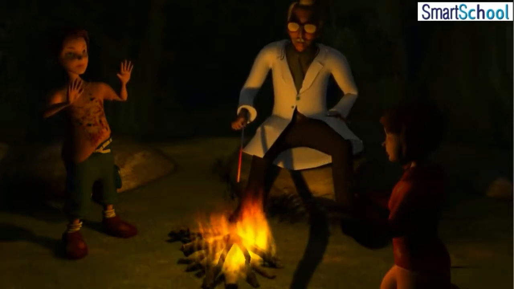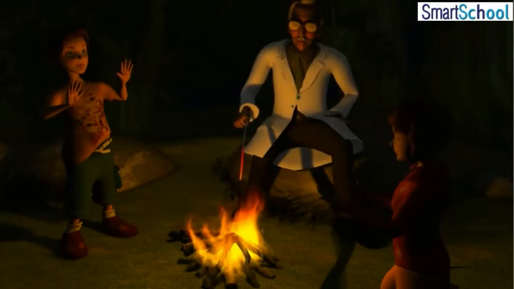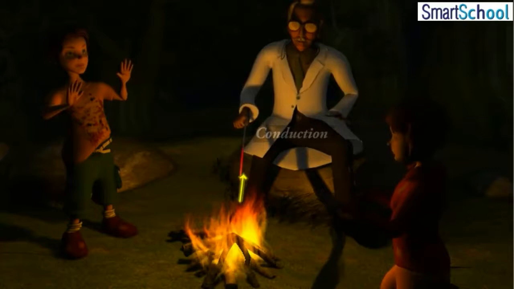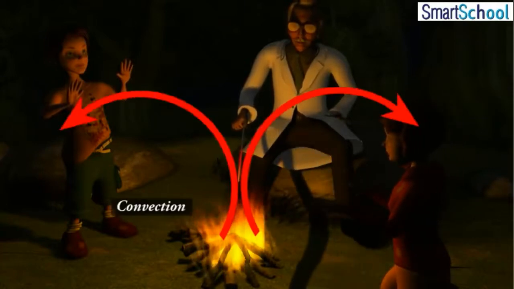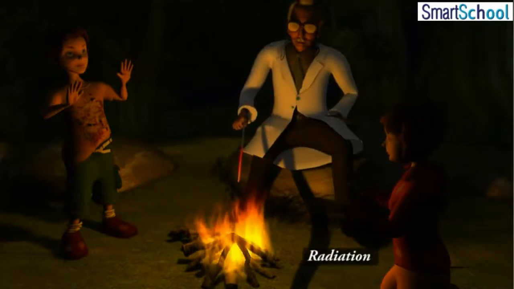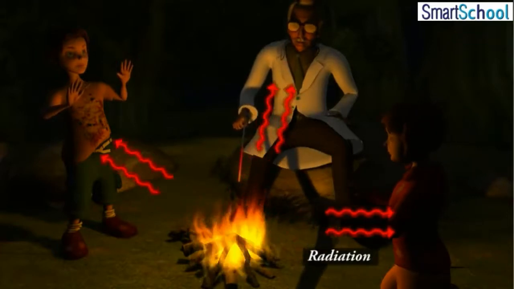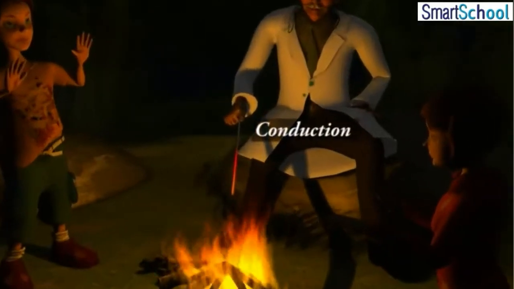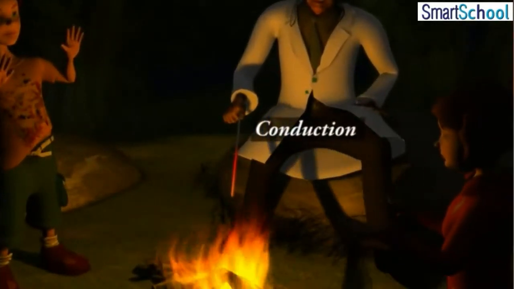This heat transfer takes place by three modes: conduction, convection, and radiation. Let us first study about conduction.